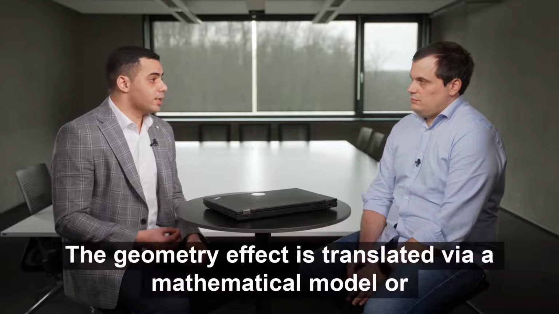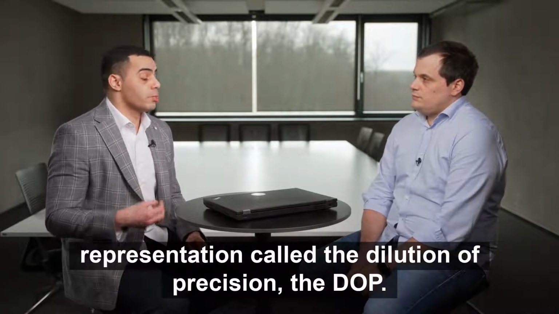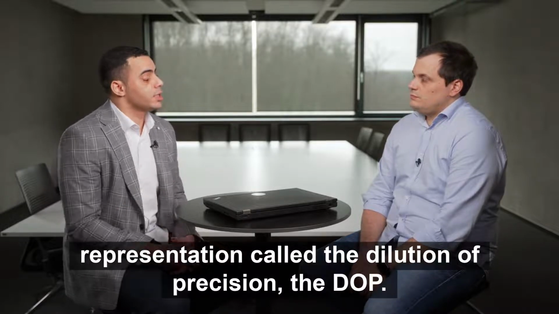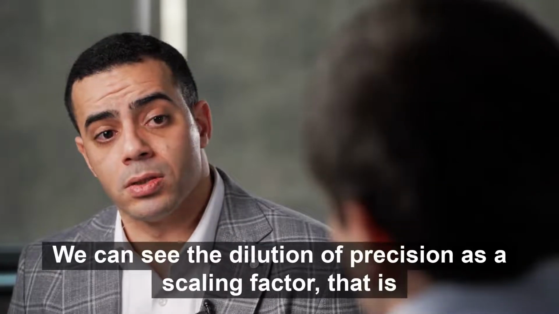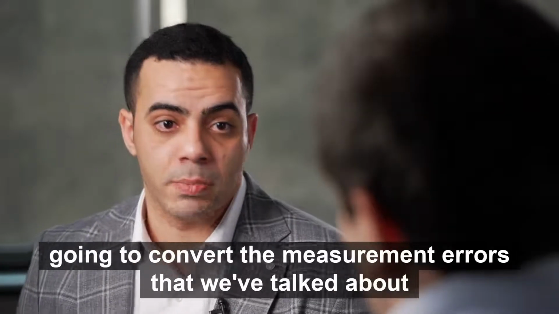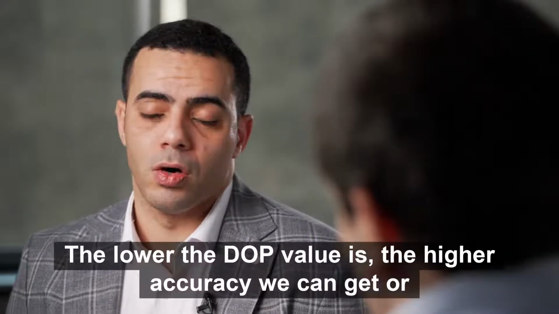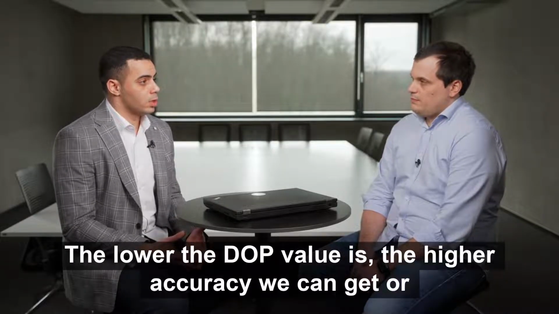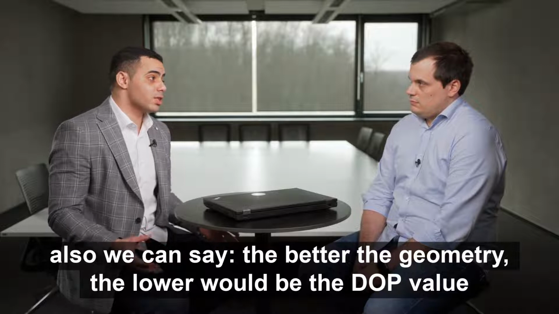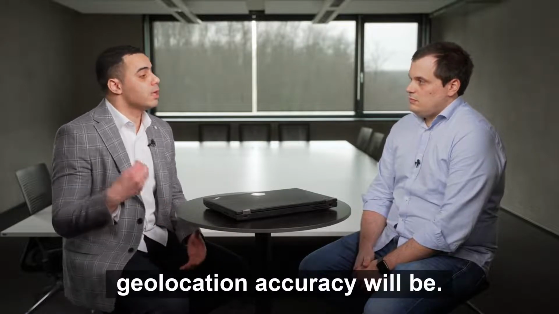The geometry effect is translated via a mathematical representation called the dilution of precision, the DOP. We can see the dilution of precision as a scaling factor that converts the measurement errors we talked about earlier into positioning errors. So the lower the DOP value, the higher the accuracy we can get. Or we can also say the better the geometry, the lower the DOP value we have, and the better the geolocation accuracy we're going to get.